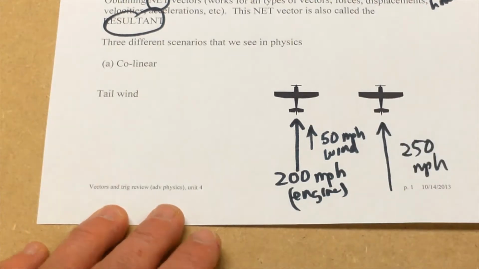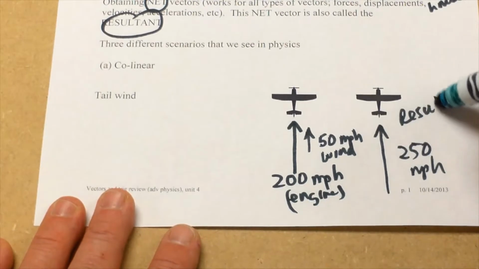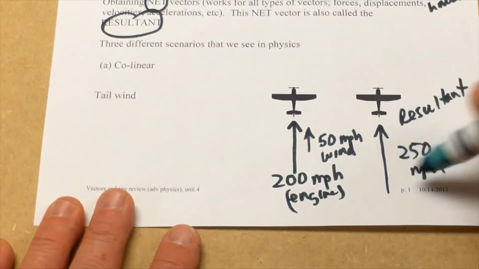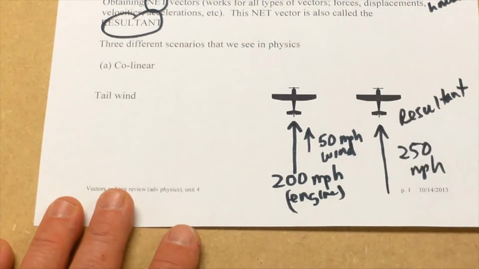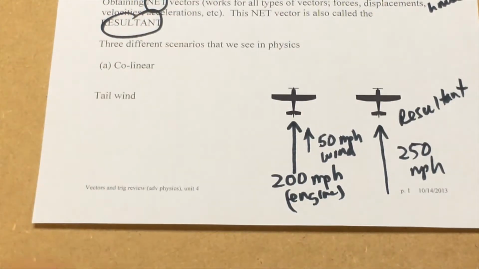Both of these are velocity ideas, so we can add them up. That's called the resultant. It's what results from these two separate velocities. They're both collinear. They're along the same grid. Let's now turn the page.